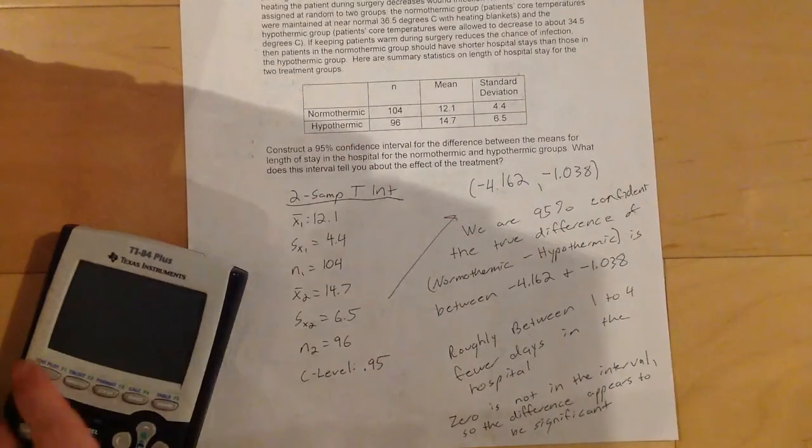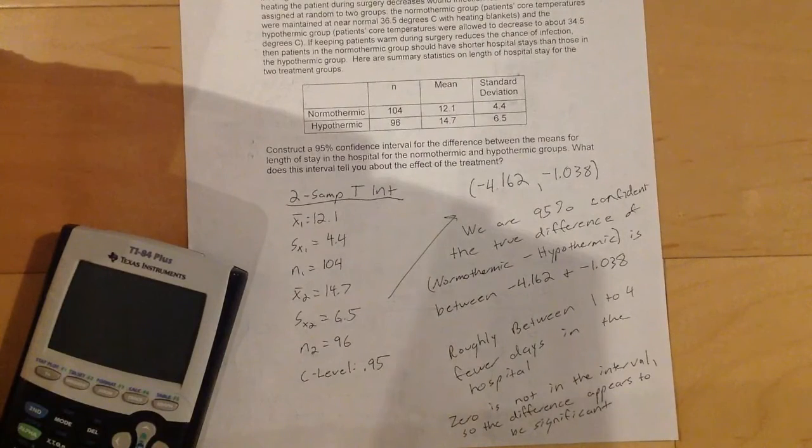All right, so again, one last example here, just so that you can see how these different things work.